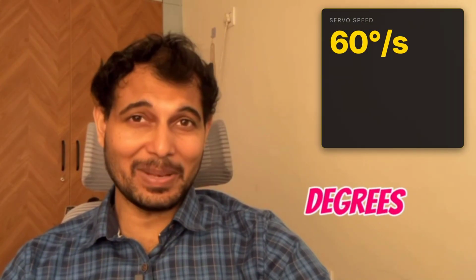I'm using an AI camera to control the robot arm. The camera has 400 ms lag. The servo moves at 60 degrees per second. That's around a 30 degrees blind spot every single command. Here's how I'm working around it.